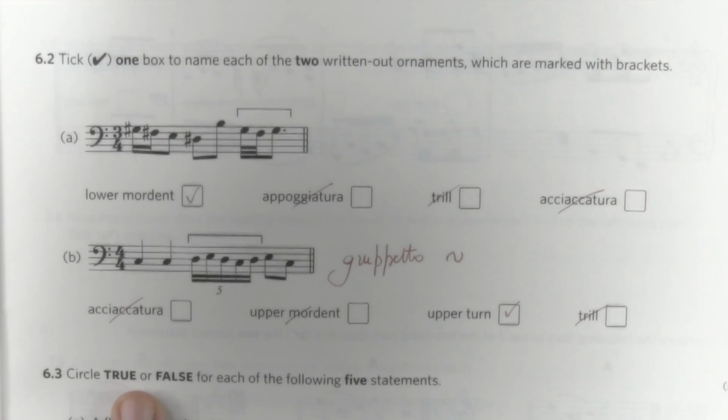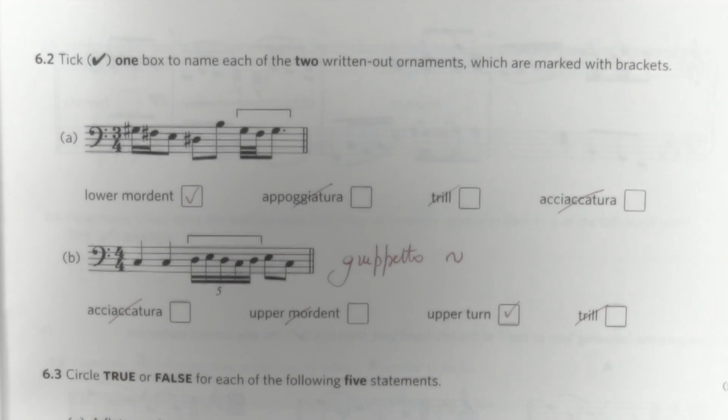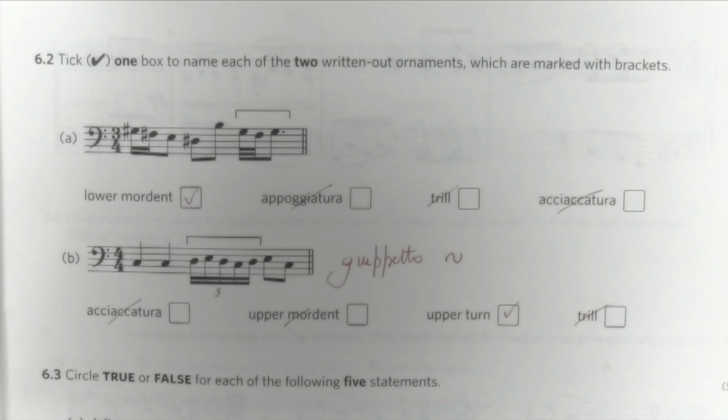This is the quickest answer ever, but it was really casual because, you know, appoggiatura, acciaccatura, just 2 notes. Very lucky today.